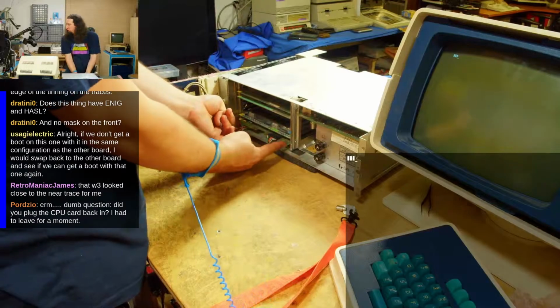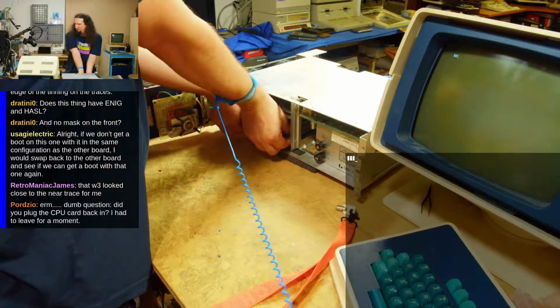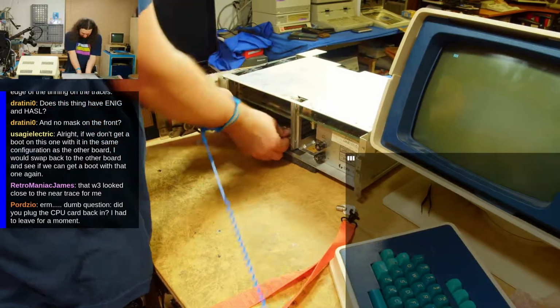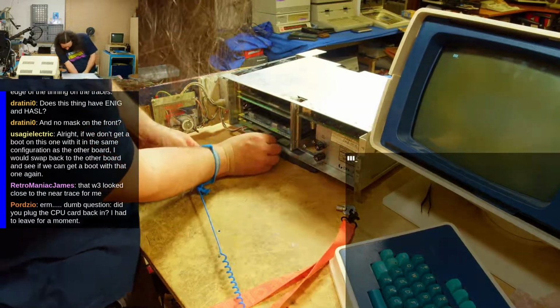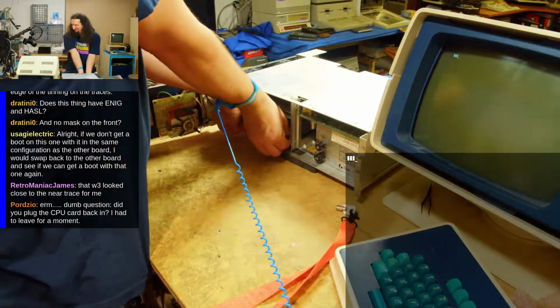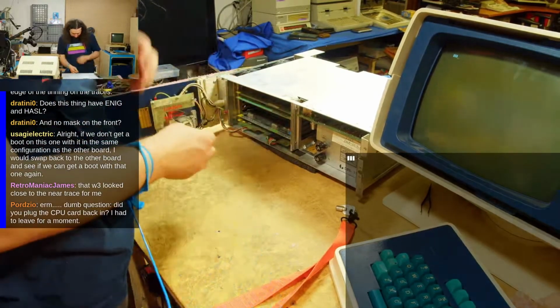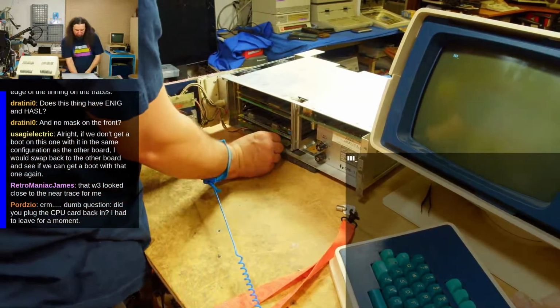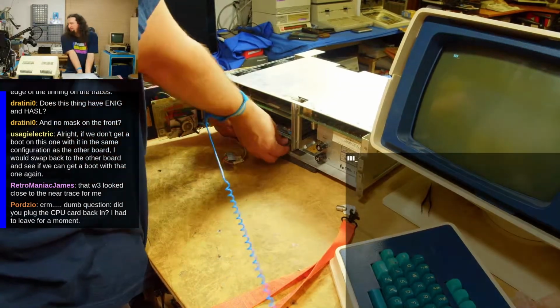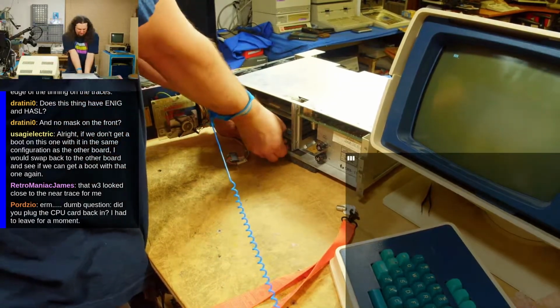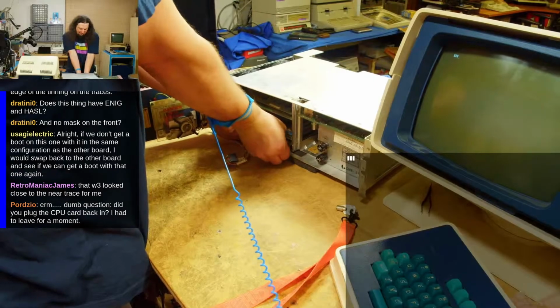That's the CPU card right there. Oh my gosh, I gotta remove the CPU card again. That card in that slot does not work. Okay, we're going back to the original card for that slot.